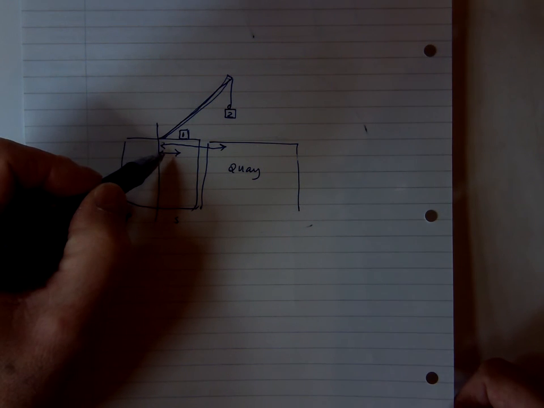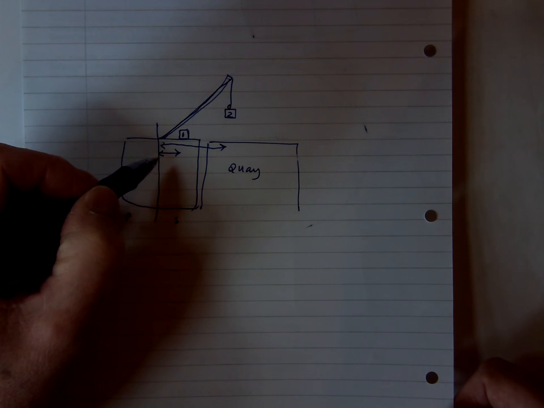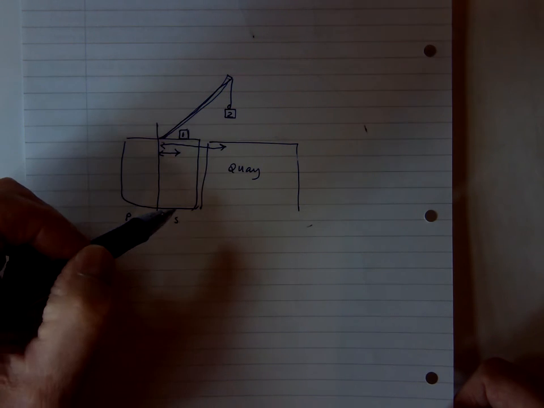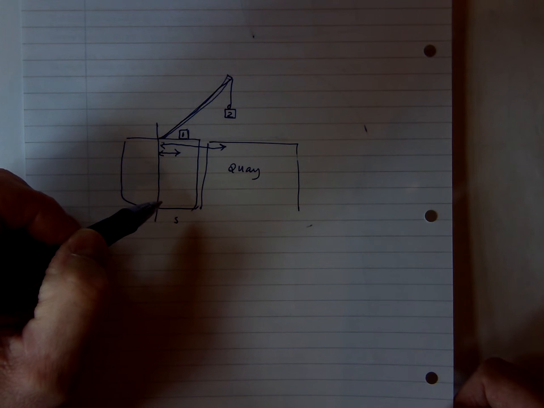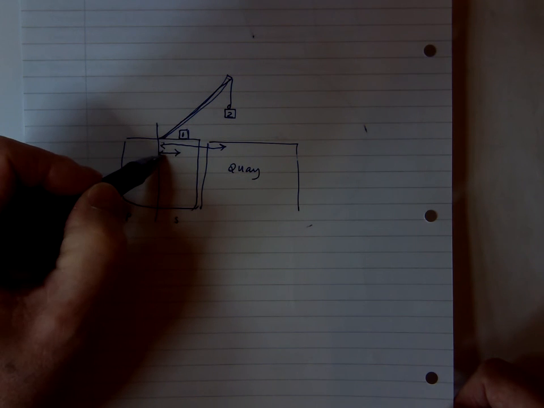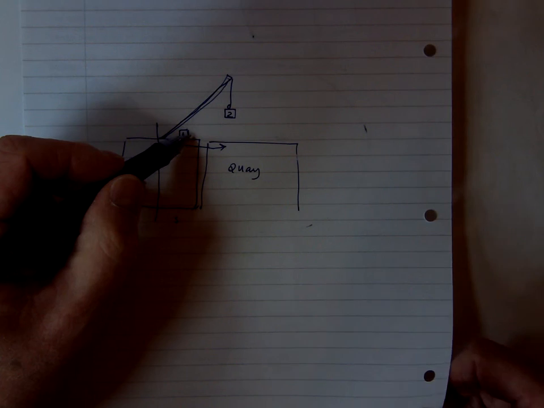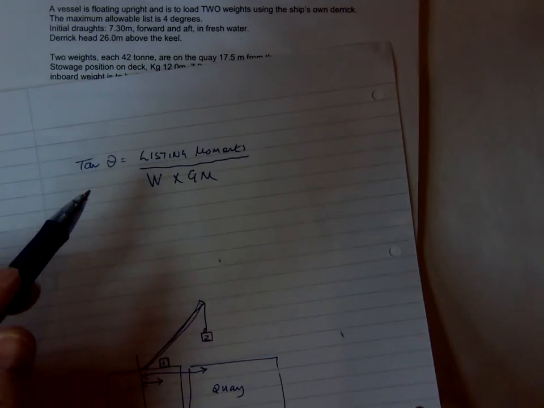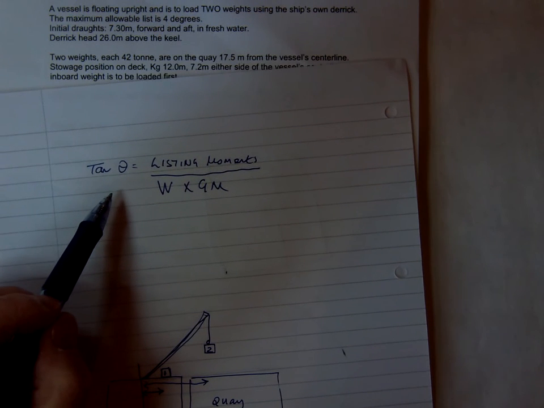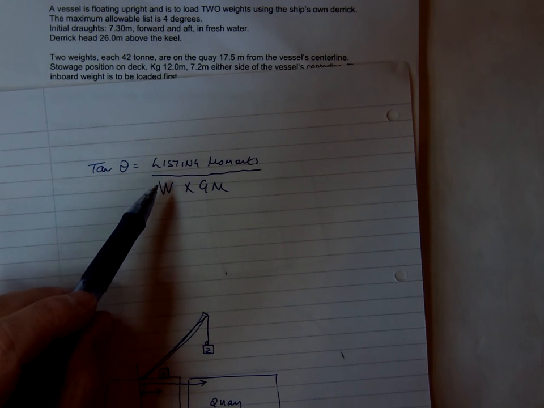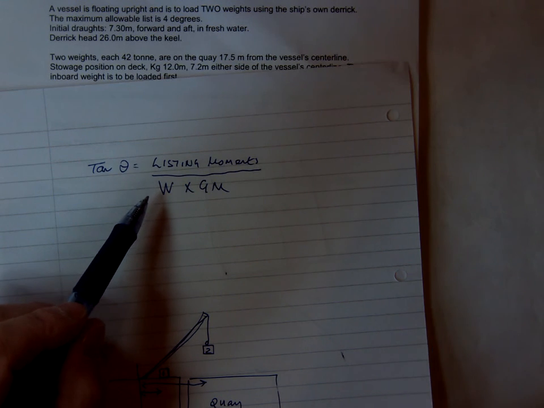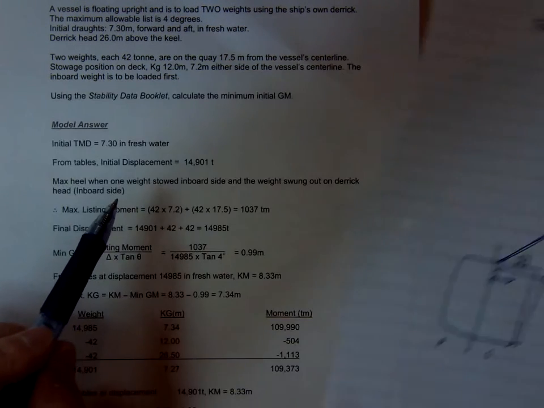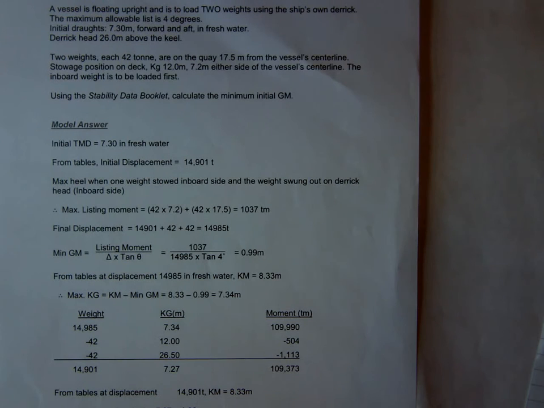So it should be obvious that the maximum listing moment is going to occur at the point of picking up the second weight. We've loaded the first weight, which has given us the moments here, and then we picked up the second weight. So we've established that. Now this problem revolves around the formula tan theta equals listing moments over weight times GM. What we're expected to always calculate here is the minimum initial GM, the initial GM.